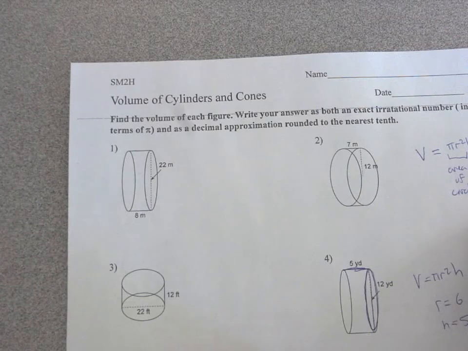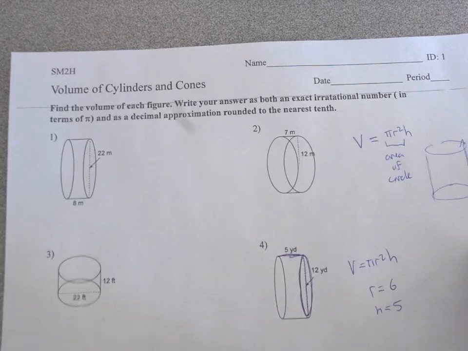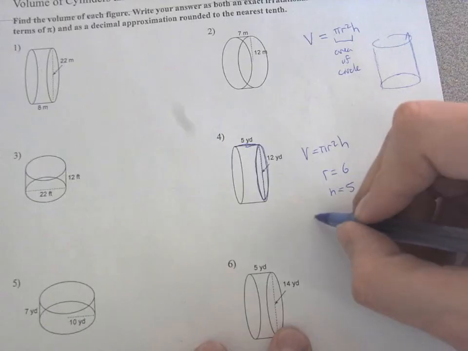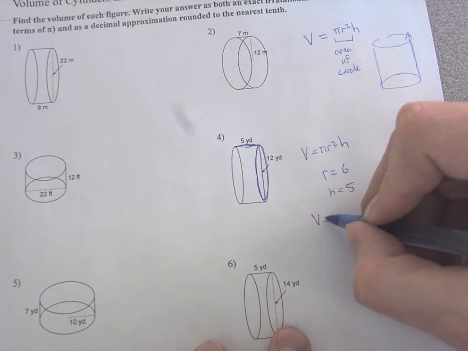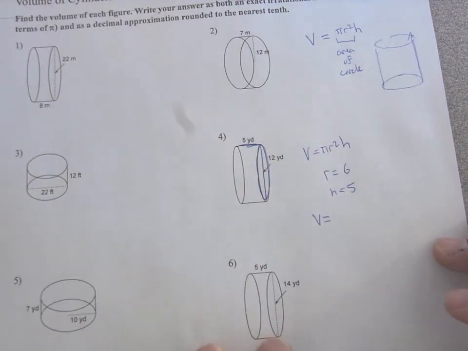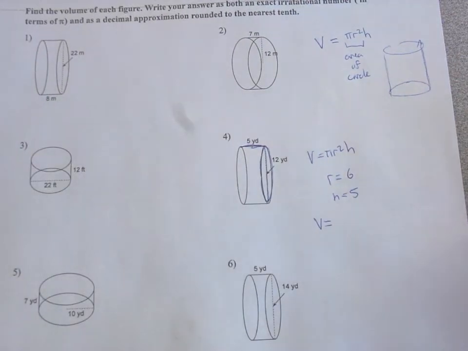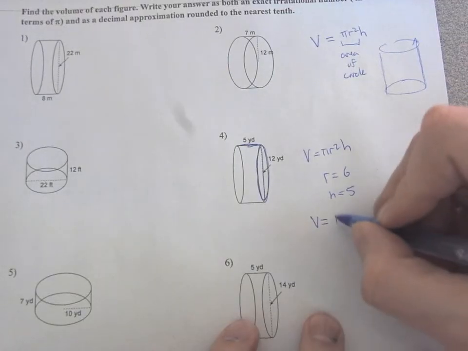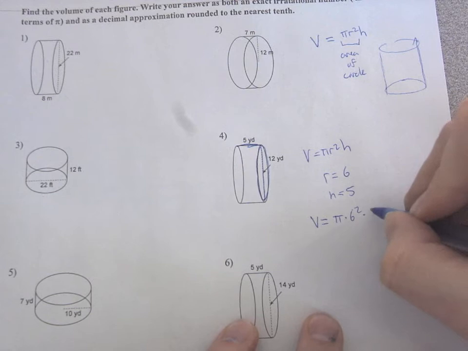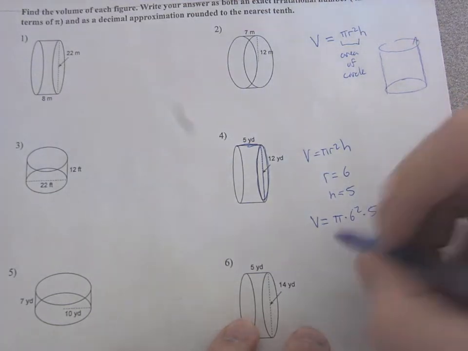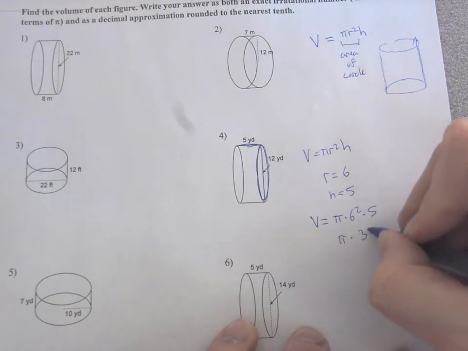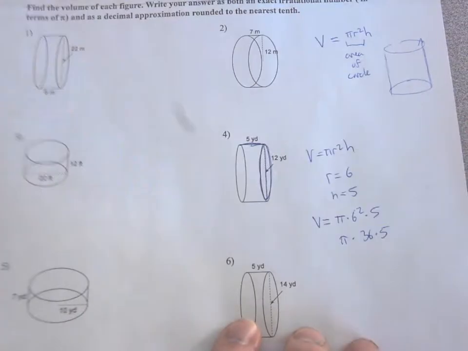Now it asks you to find an exact answer and a decimal approximation. When we use pi, which is an irrational number, we're going to get irrational numbers, and we want to be able to work with those. So the volume is equal to pi times r squared, which in this case would be 6 squared, times height, which is 5. So we got pi times 36 times 5.